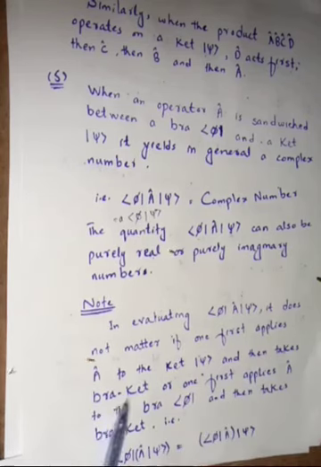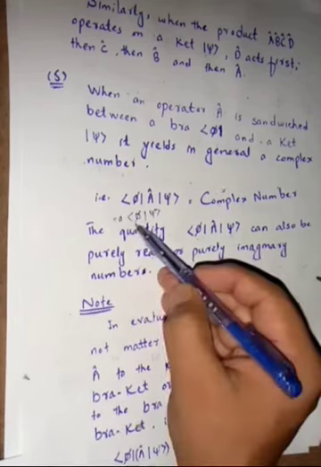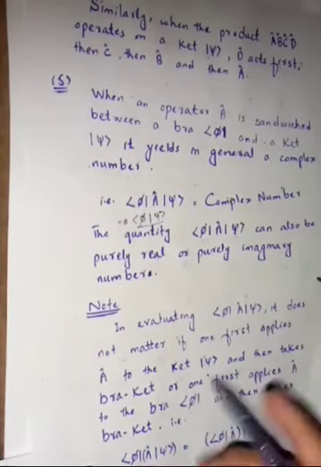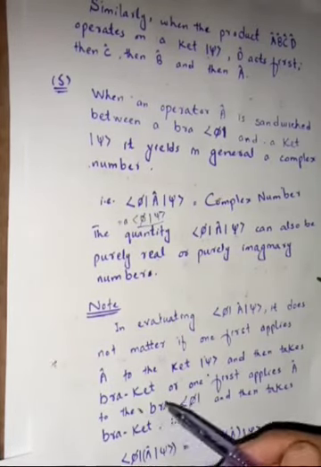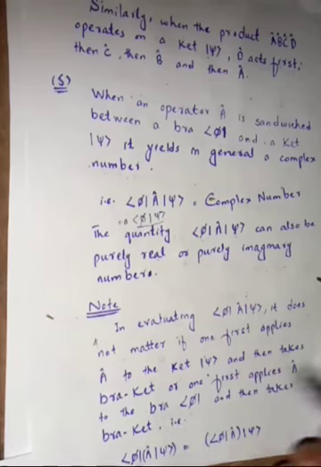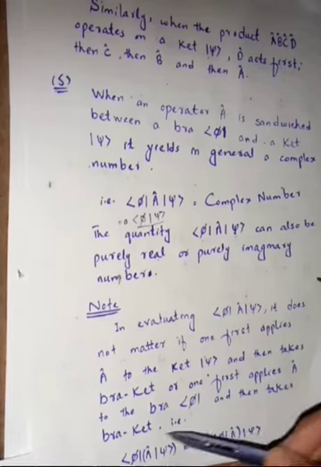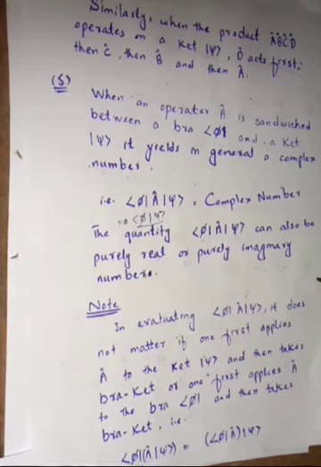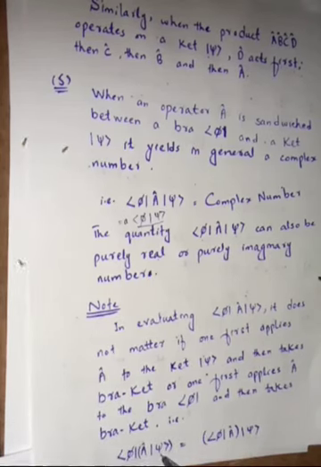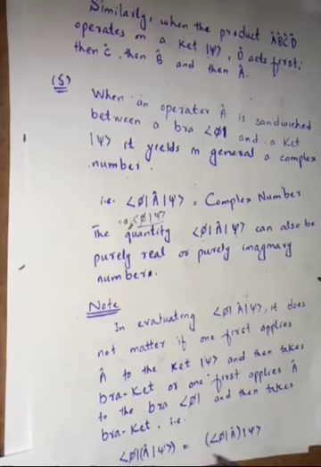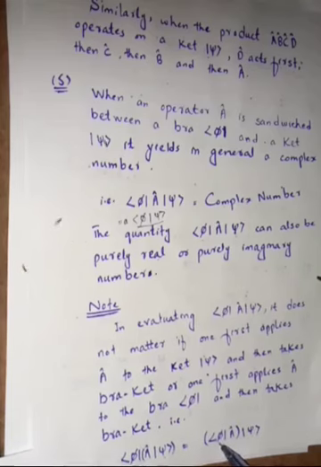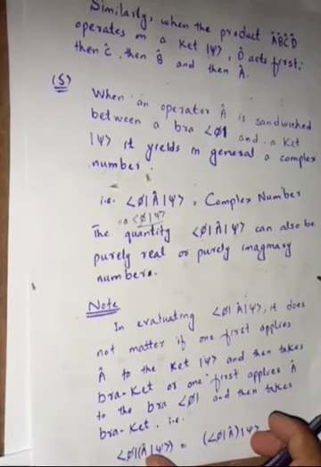Note: in evaluating this quantity, it does not matter if one first applies A to the ket psi and then takes the bracket. Bracket is the inner product, the Dirac notation of the scalar product. Or one first applies A onto the bra and then takes the bracket. It means if you operate A on psi first, or you operate A on the bra first, the answer will be the same.